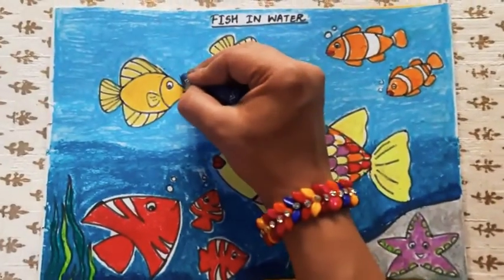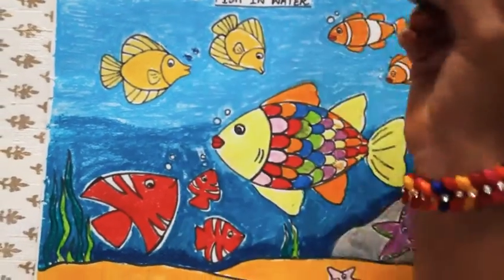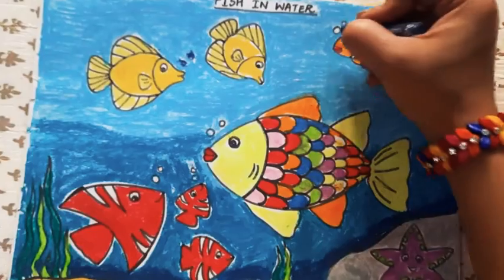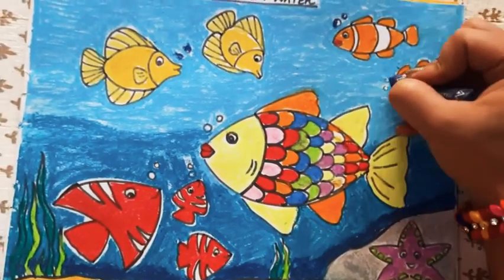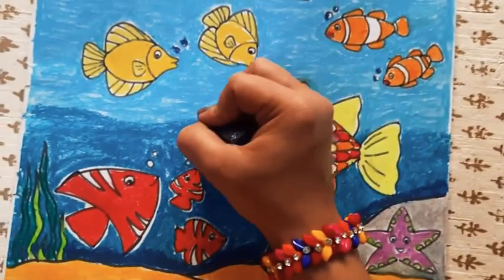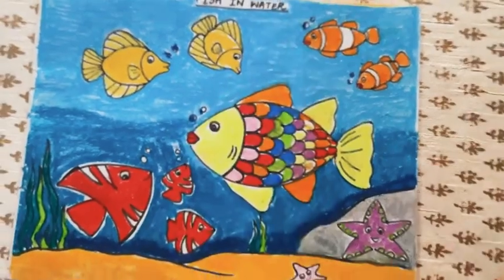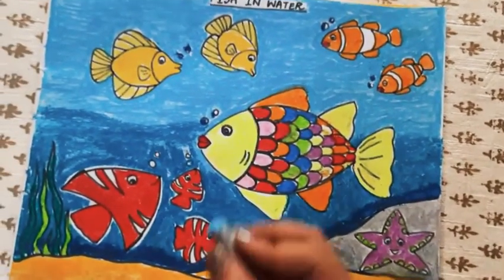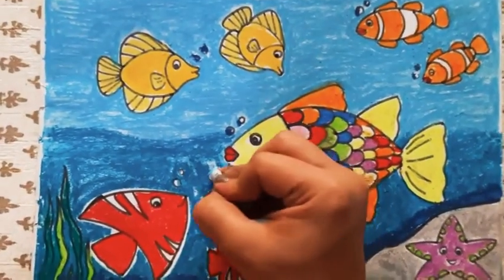Just we have to color these oxygen bubbles. I've taken darker blue, and for where the water is dark, I'm taking a lighter blue.